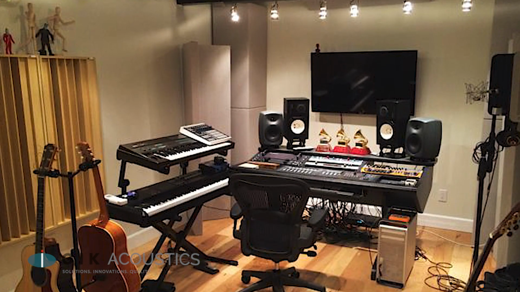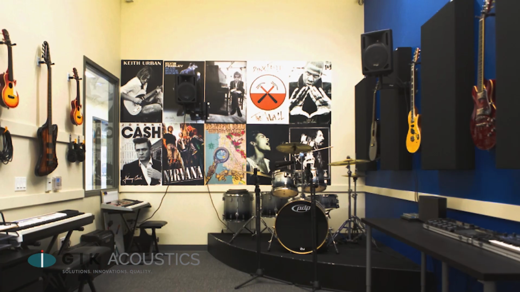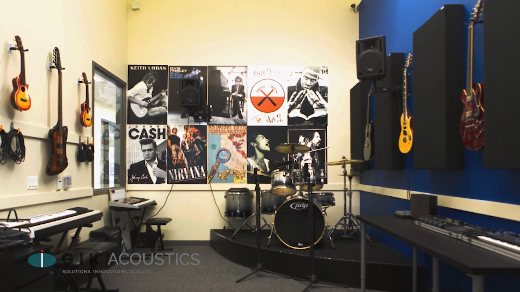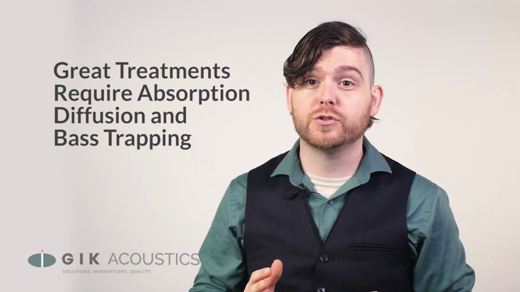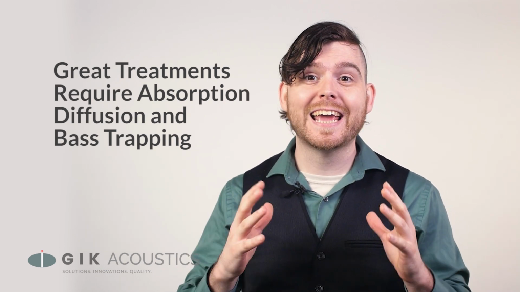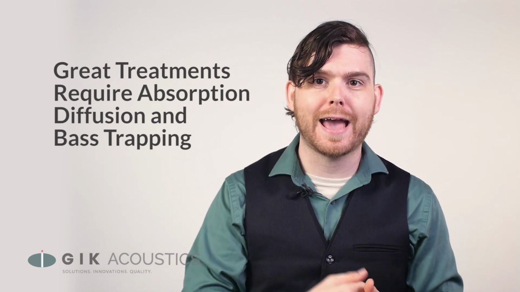A home-sized recording studio is going to take advantage of a lot of the same strategies we used for mixing and mastering rooms and home theaters, wherein we want a good balance of absorption, diffusion, and bass trapping. How we adjust those is going to tailor the room to the type of recording you're trying to capture.